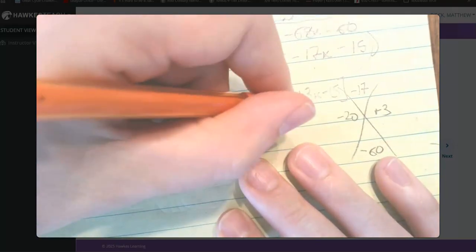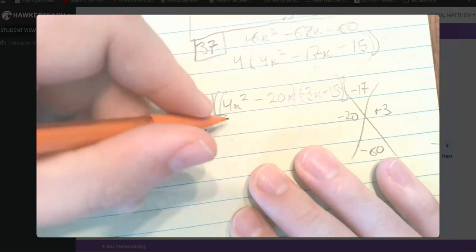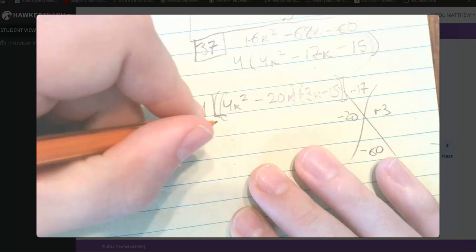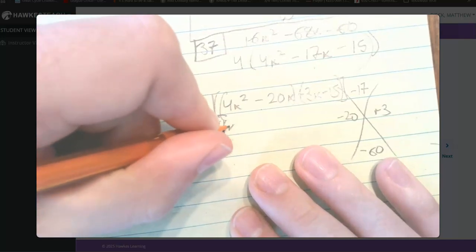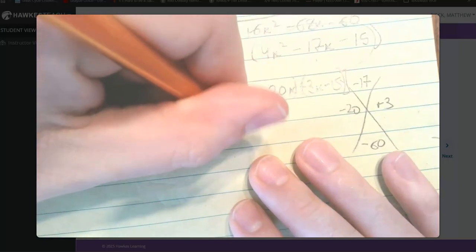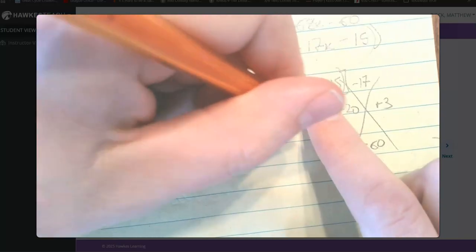And again, we're just going to factor each group. We have 4x shows up in both of these, and we have x minus 5. And then here we have 3 shows up in each of these, and we have x minus 5.